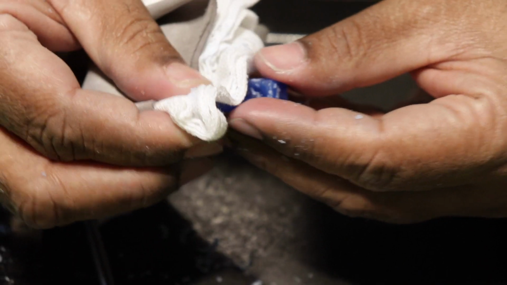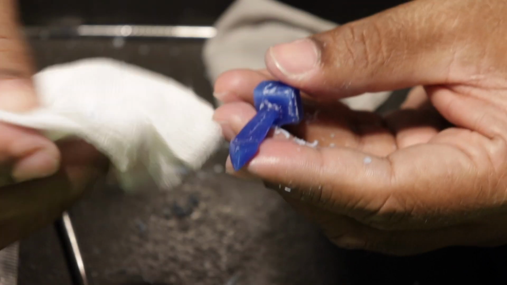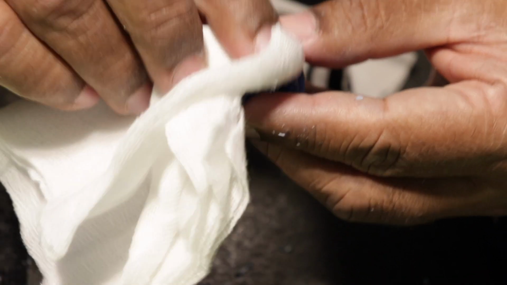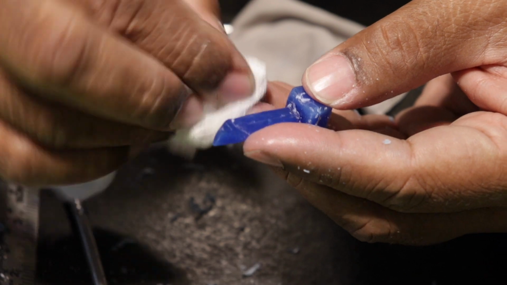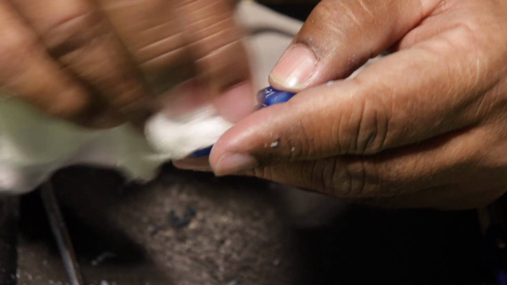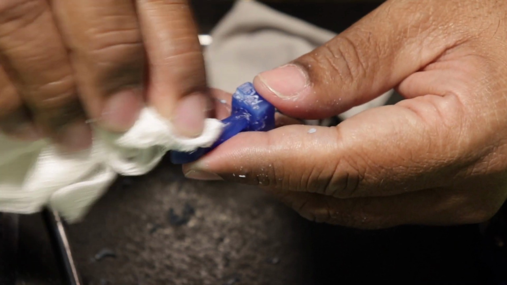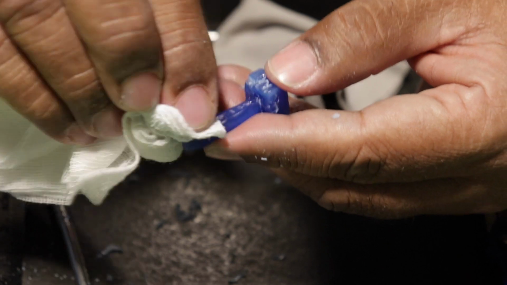I'll just polish it. First I'll use the gauze to remove all the loose wax. And take your time in polishing. With further polishing, whatever irregularities are there start getting smoothened out. So the main irregularities need to be removed with your lacrons. And thereafter, the final finish is with your gauze piece and with your muslin cloth.